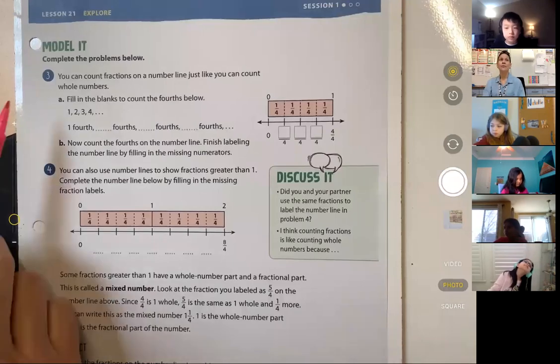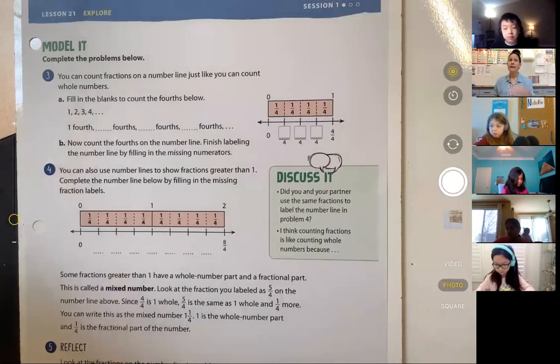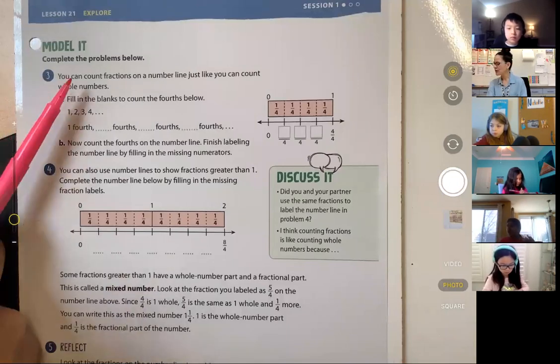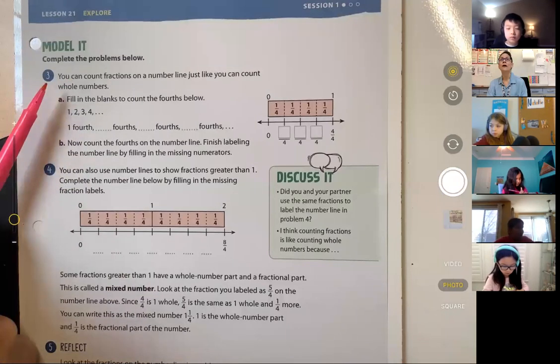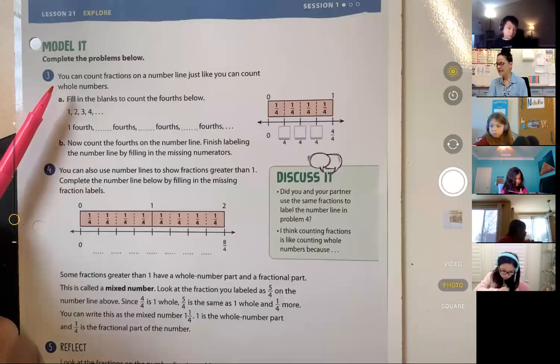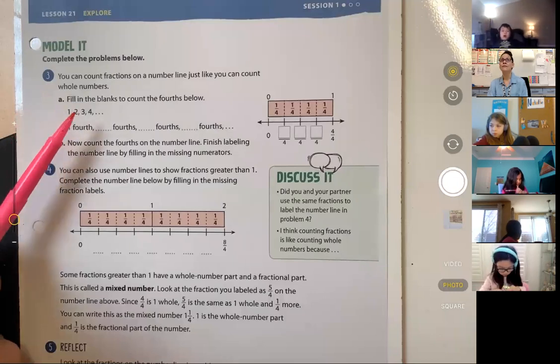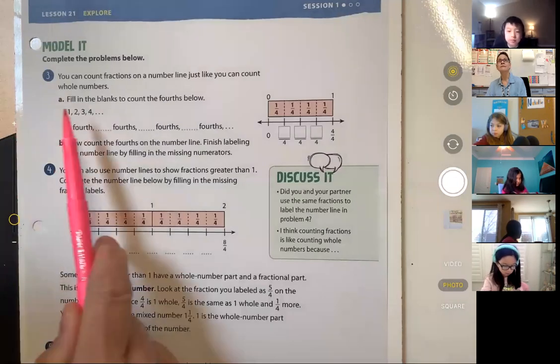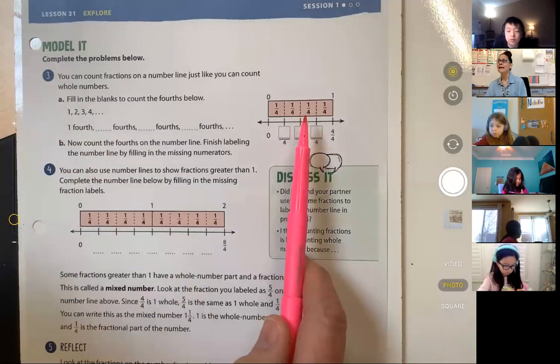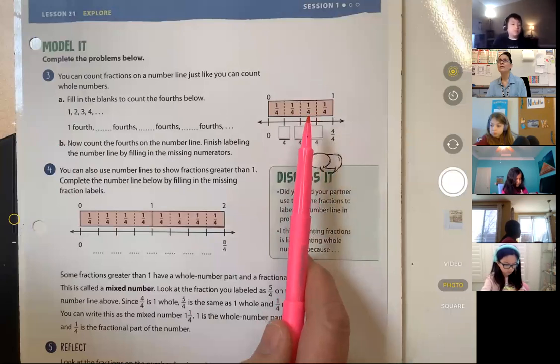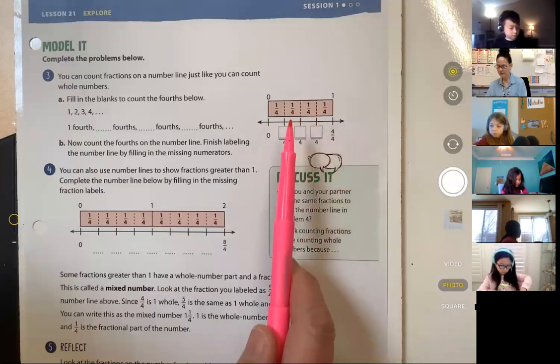Number 3, we're going to keep going forward. It says, you can count fractions on a number line just like you can count whole numbers. And you can see, for example, 1, 2, 3, and 4. So it is now asking you to fill in the blanks by counting these fourths. Can we do it? We absolutely can.